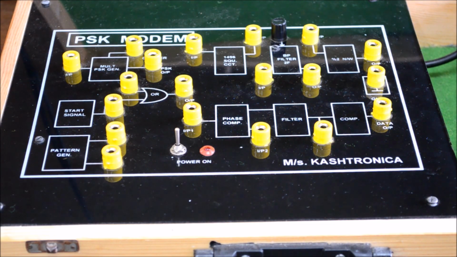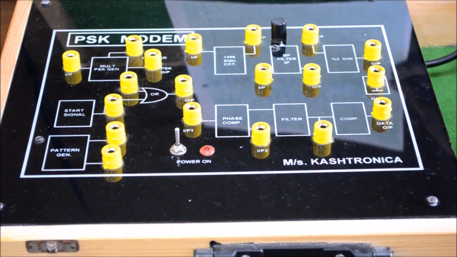The thing is, when the bit pattern changes from 1 to 0 or 0 to 1, the phase shift of the carrier signal changes. Now, in binary phase shift keying, suppose for logic 1 the phase shift is 0 degree, then when the bit changes from logic 0 to logic 1, the phase shift changes by 180 degree. I can show you one of the sample input signals for BPSK.